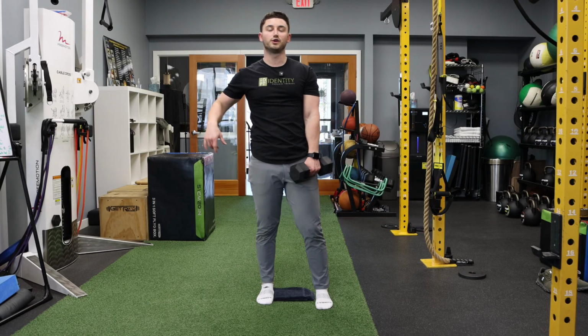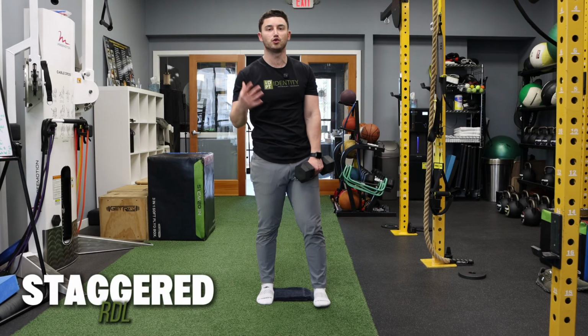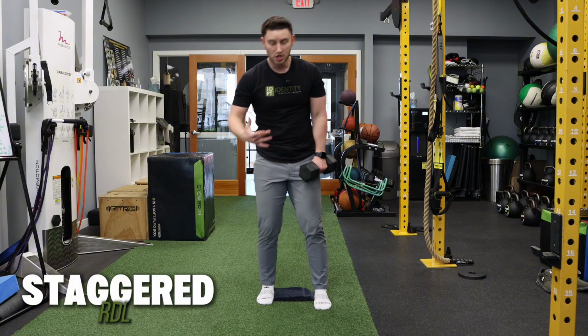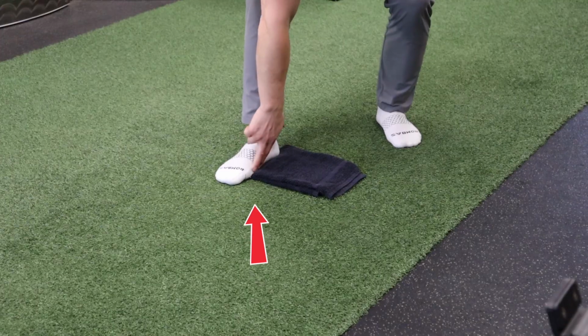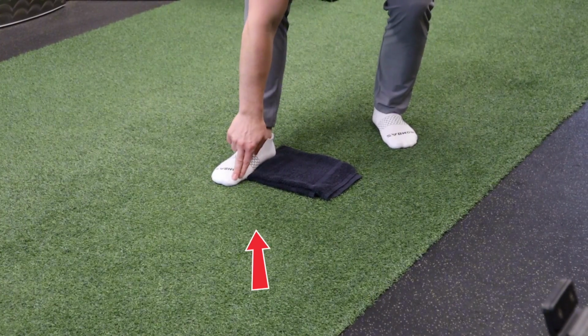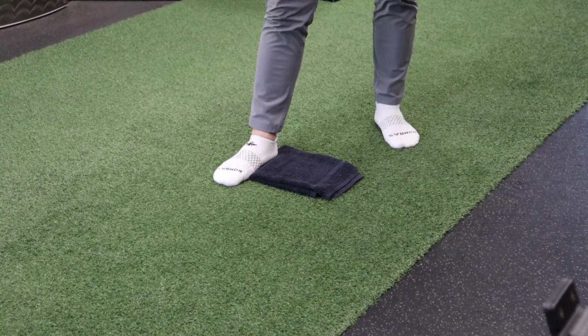All right, so next what we're going to do is a staggered RDL. Let me show you the movement and then I'm going to explain it. So what I did was fold up a towel and support the inside of my foot up to the ball of my foot. I want to make sure my big toe can actually stay down on the ground.